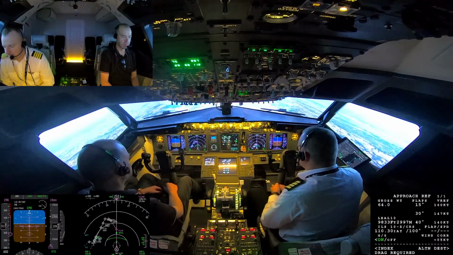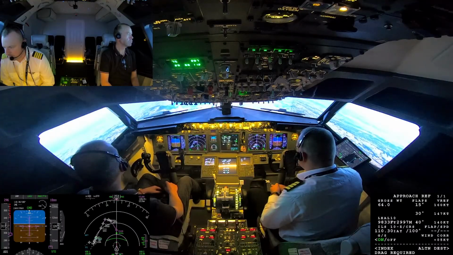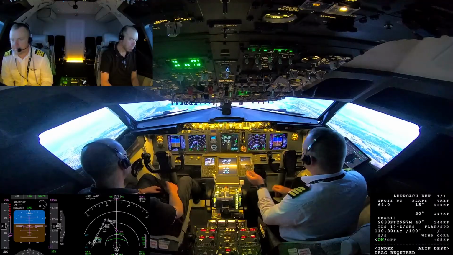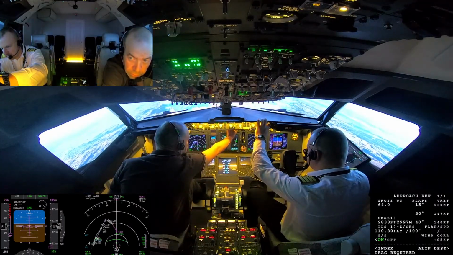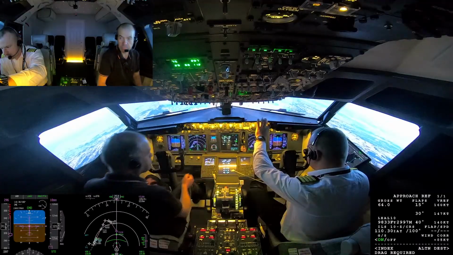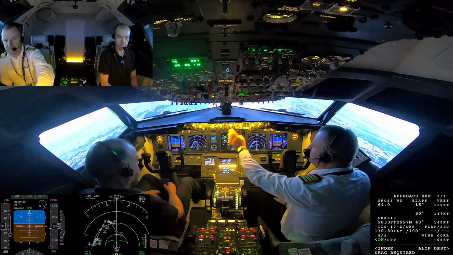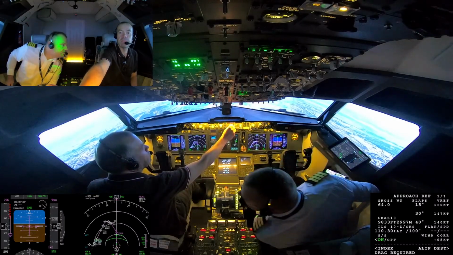Looking good. Alright, we're going to set our auto brake to number 2. So once we land, the aircraft will brake for us. Looking good. So let's go down to 5,000. Yeah, so the airport should be on the left there.